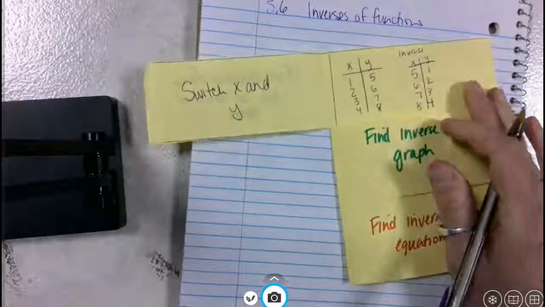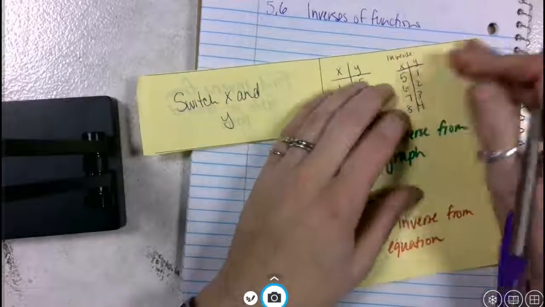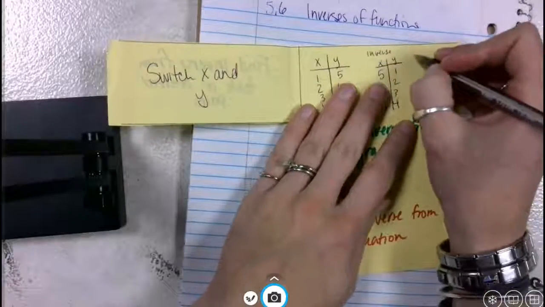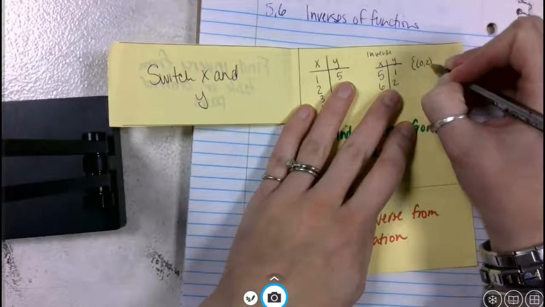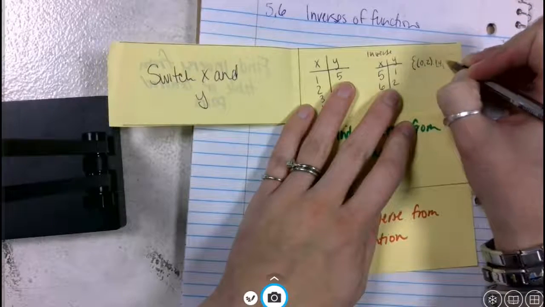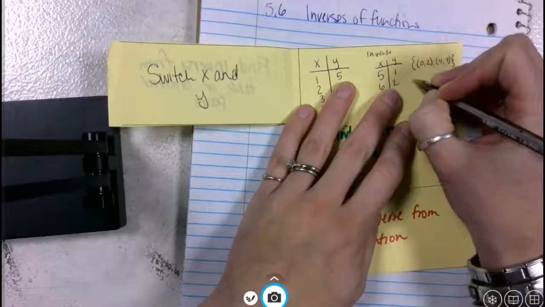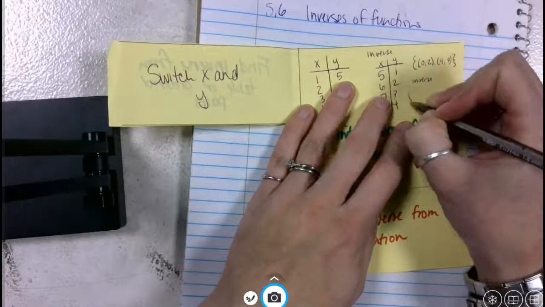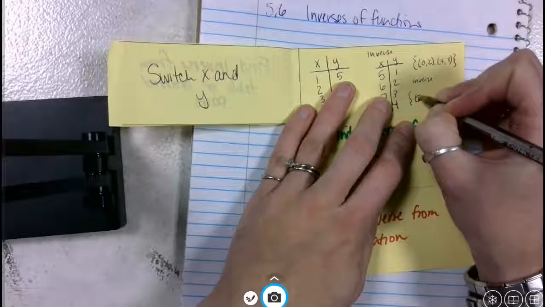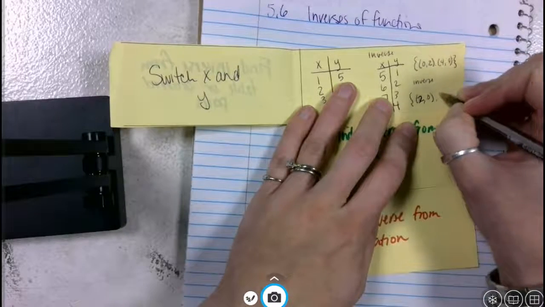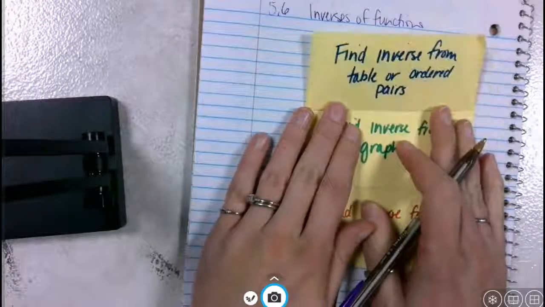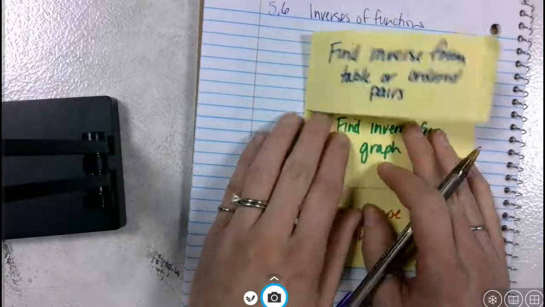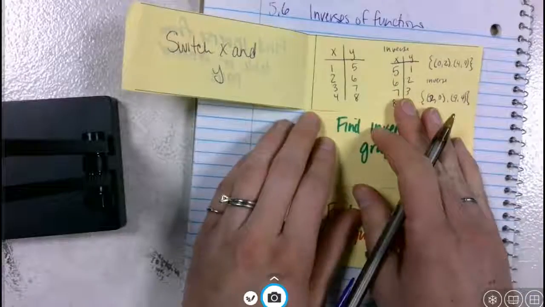So this can also be done as this table, but also in ordered pairs. So if I have, for example, 0, 2 as one point and 4, 9 as my other point, then the inverse of that would be 2, 0 and 9, 4. So you see, when I just have a table or ordered pairs of my points, it's really easy to find the inverse because I just switch my x and my y.